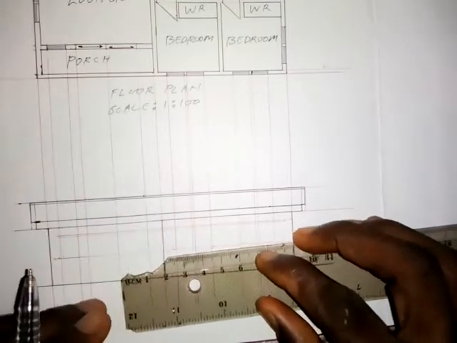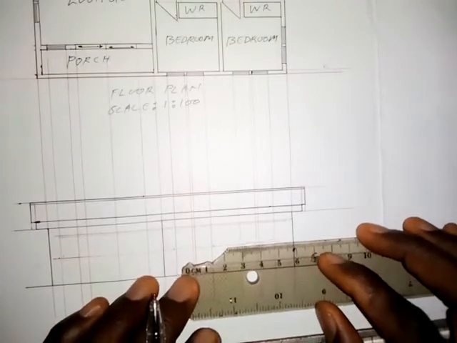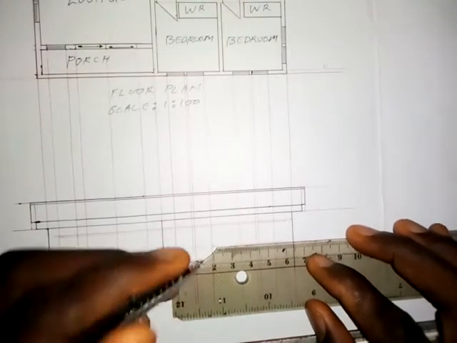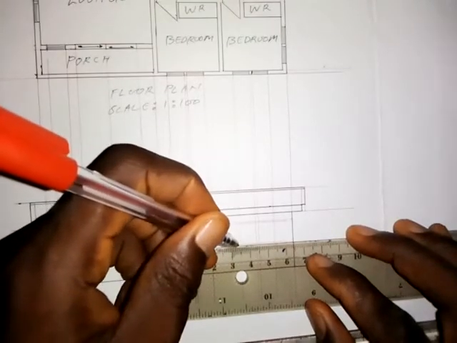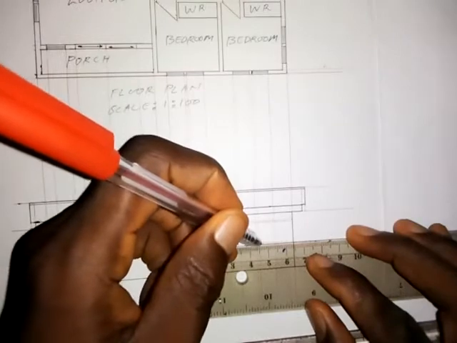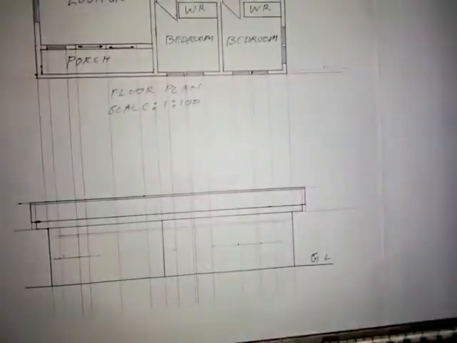All these 1 millimeter measurements that I'm taking are for the frame of the windows. I will do the same thing here. So take 1 millimeter to this side, and then take 1 millimeter from here to here. They are all for the frame of the windows.